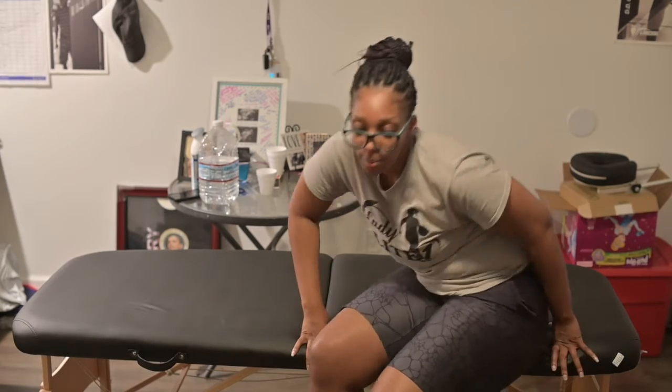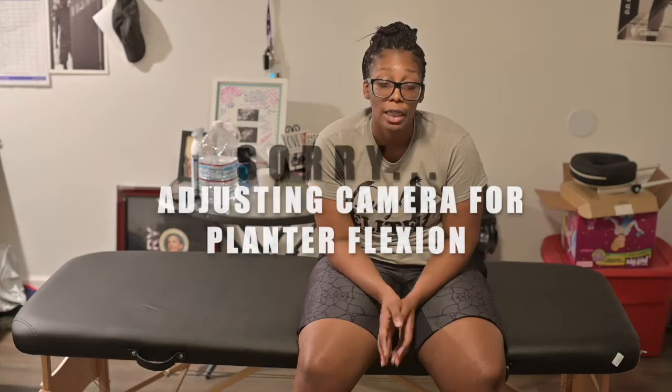So while he's doing that, ankle plantar flexion, the average range of motion for that is 45 degrees. The plane of motion is sagittal.